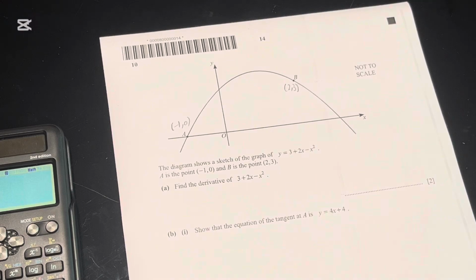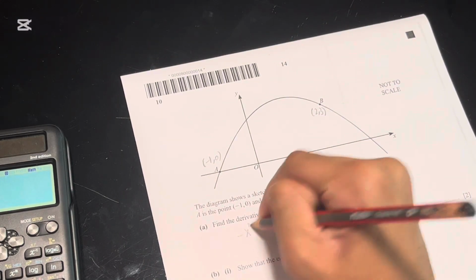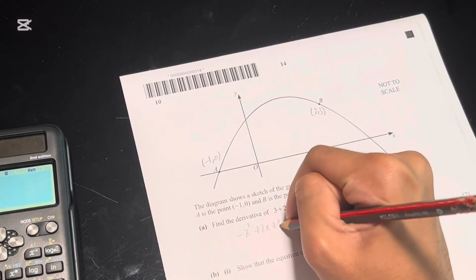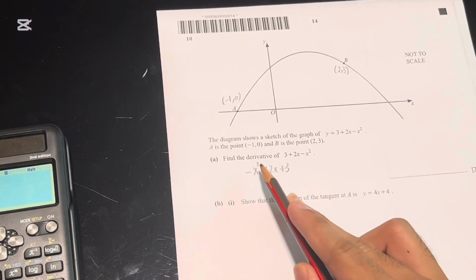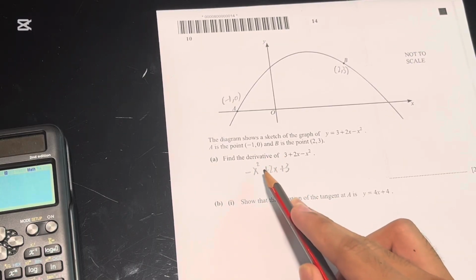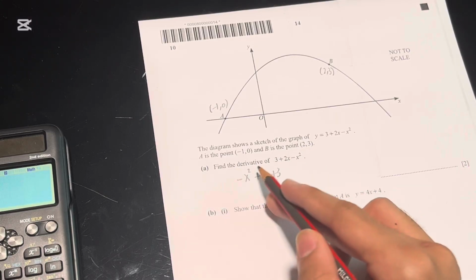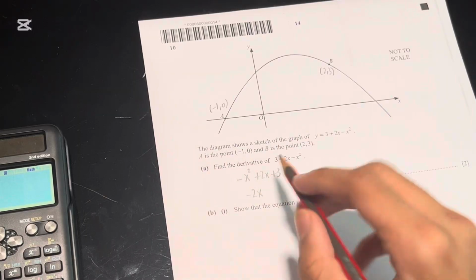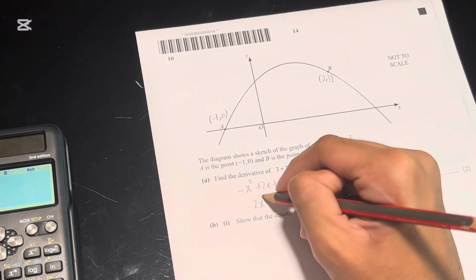So first thing, I'm going to rearrange this into minus x squared plus 2x plus 3. The way that you work out the derivative is that you take the index and bring it to the front, and then you reduce the index by 1. So in this case, we take the 2, bring it to the front, so it becomes minus 2x. And then we reduce it by 1, so it becomes 2 minus 1, which is just 1.